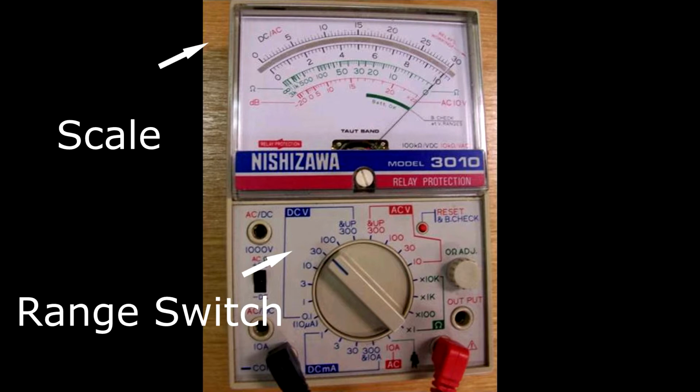In this picture we have an analog meter. Now there's two main parts to an analog meter: the range switch and the scale. Using an analog multimeter can be difficult because on the scale there are different scales. At the top you have the AC, DC, blue scale, which is used for the DC volts, AC volts, and DC milliamps. Then you have the green scale, which is used for the resistance. On the range switch, obviously you have the DC voltage, AC voltage, the resistance, then DC milliamps.